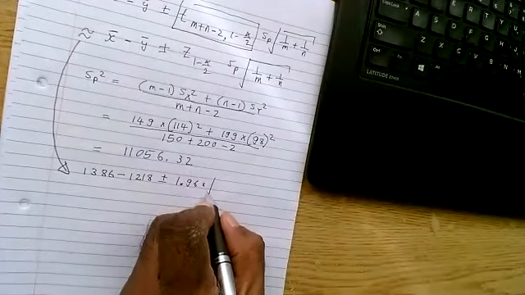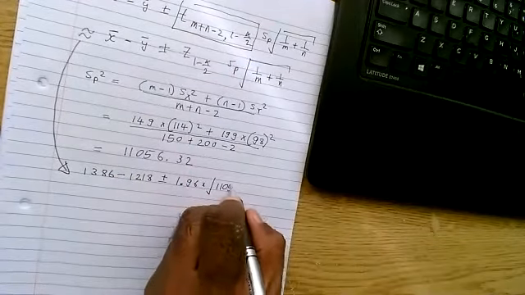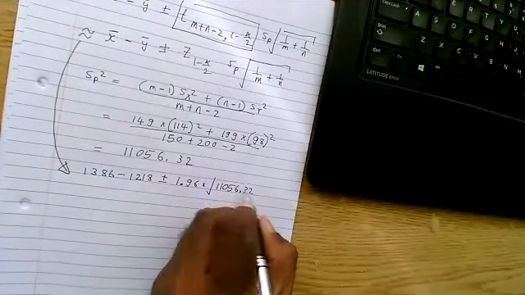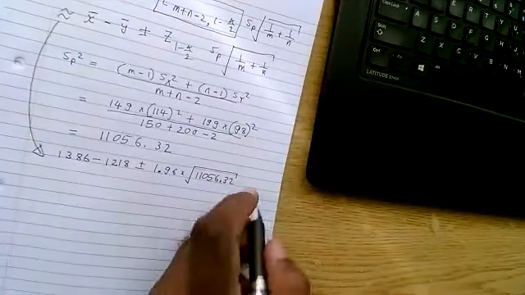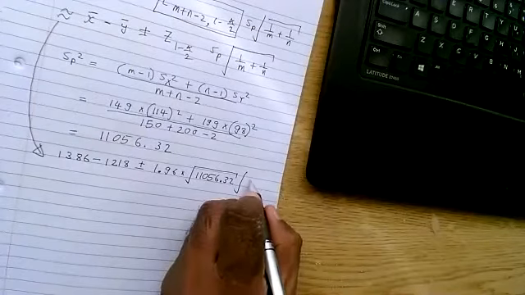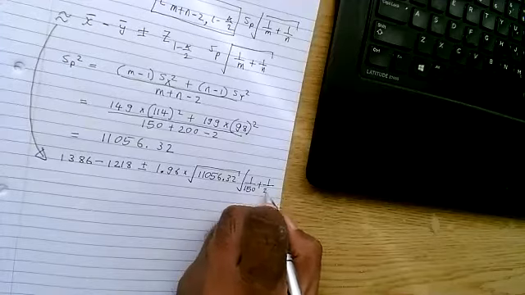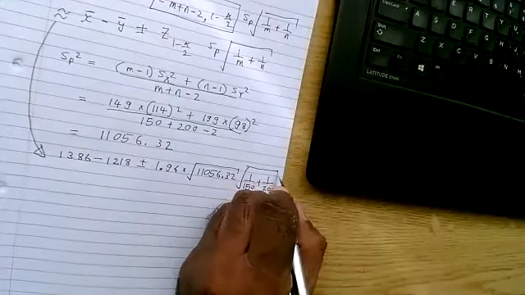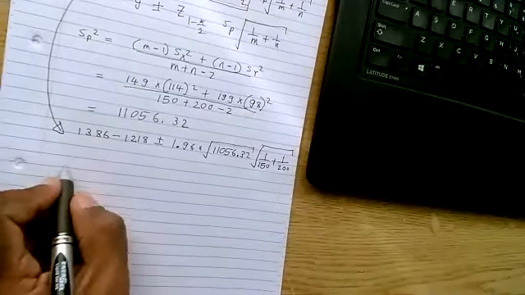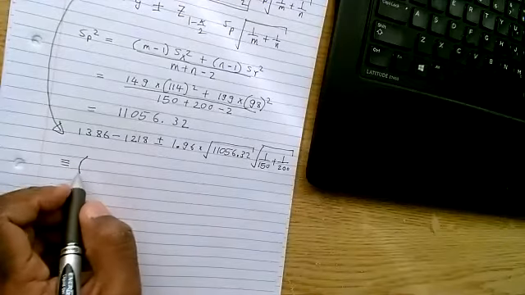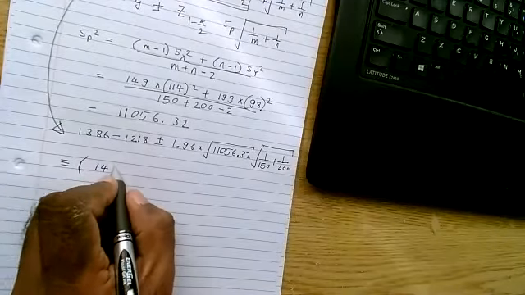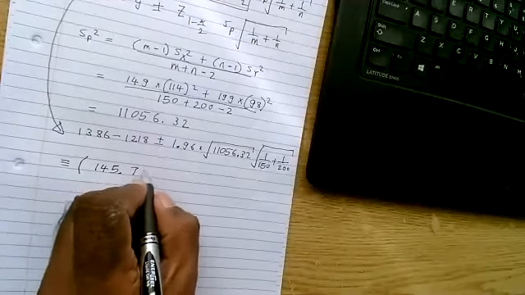So it's the square root of 11056.32 multiplied by 1 divided by 150 plus 1 divided by 200. If you simplify this using a calculator, this is the confidence interval that you will get.